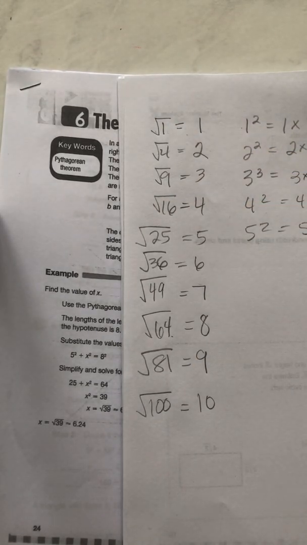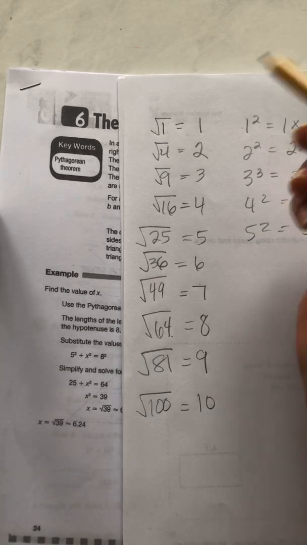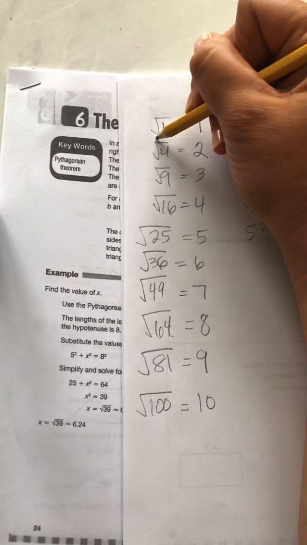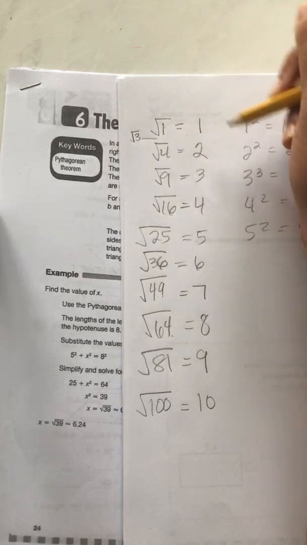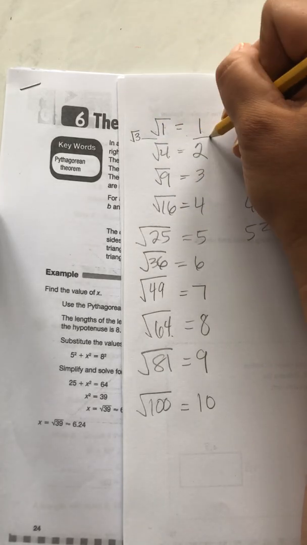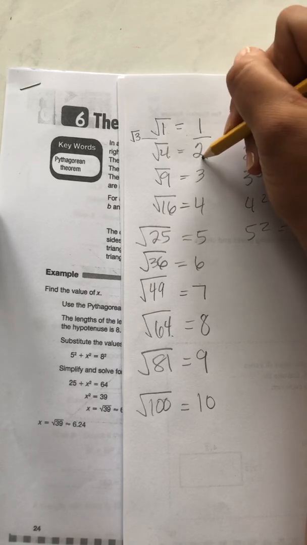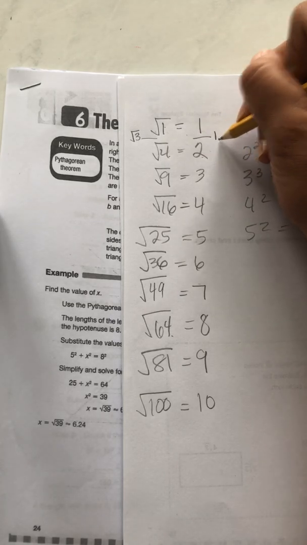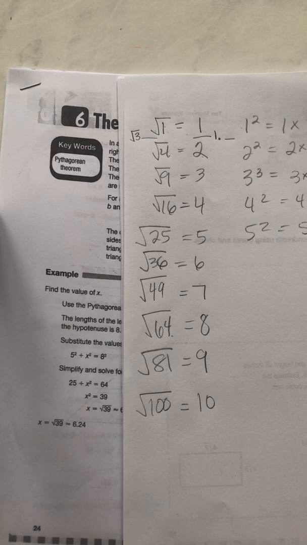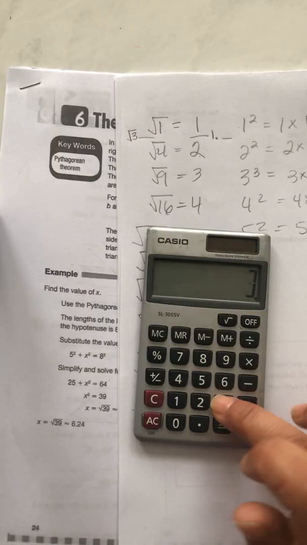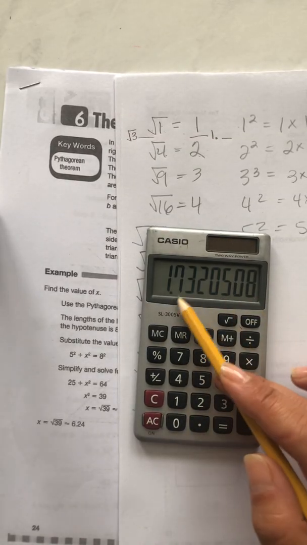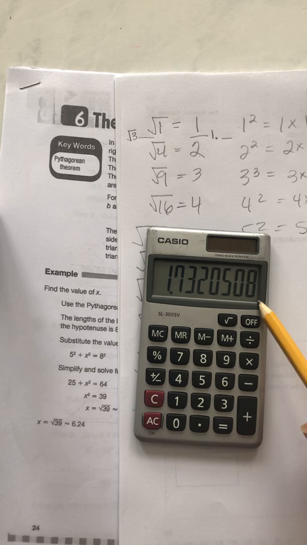So then you might get the square root of 3. Now the square root of 3 falls in between the square root of 1 and 4. So the square root of 3 is going to be in between 1 and 2. So it's going to be 1 point something. In order to figure that out, you kind of have to estimate. Now I can use my calculator. There is a square root button, so I can say the square root of 3 is 1.7, and so on.